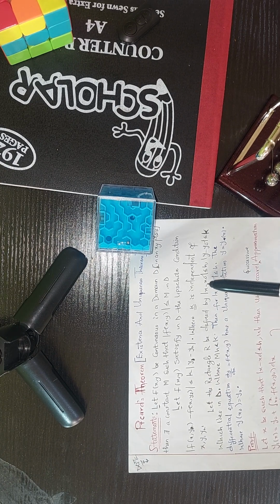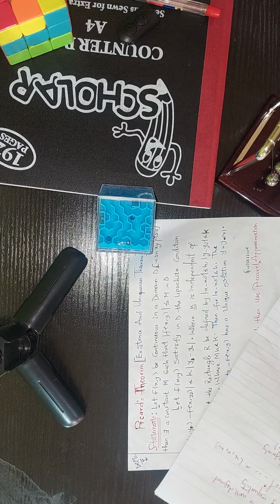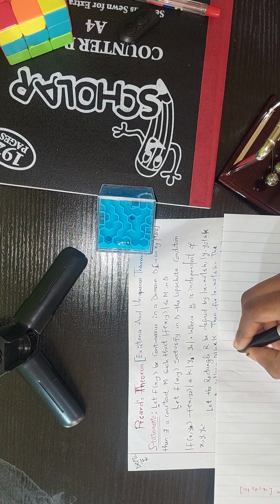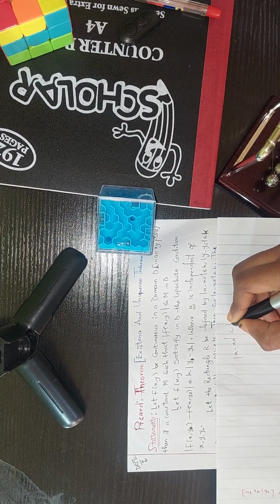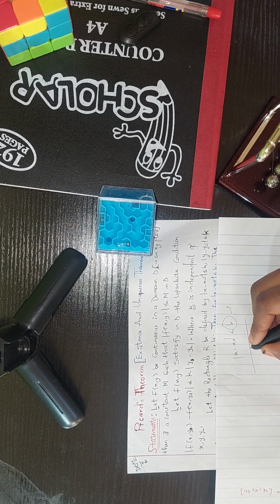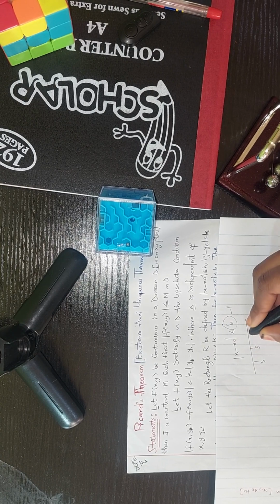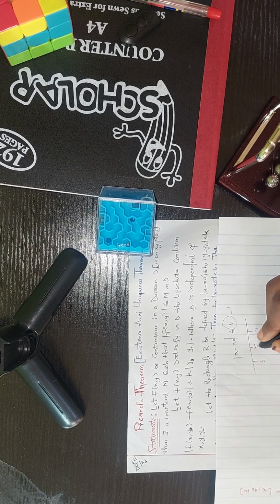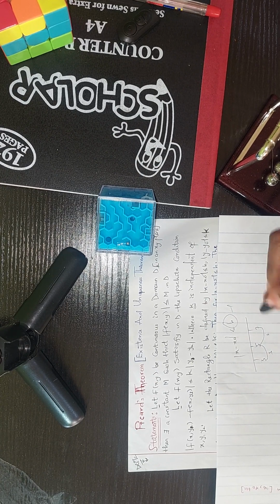Now let me explain what this means when you see something like this. You have x minus x naught less than or equal to h. What this h means is the interval. So let's say I have 3, 5, 7, 9. When I subtract 7 minus 5, I have 2, 5 minus 3, I have 2, 9 minus 7 is 2.